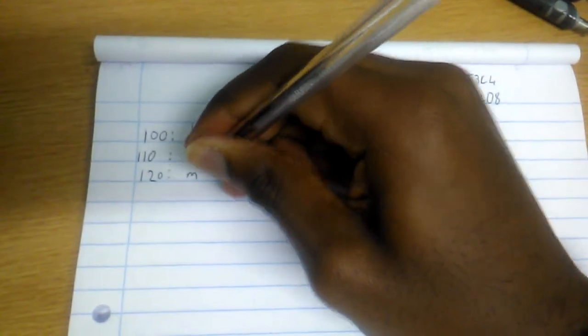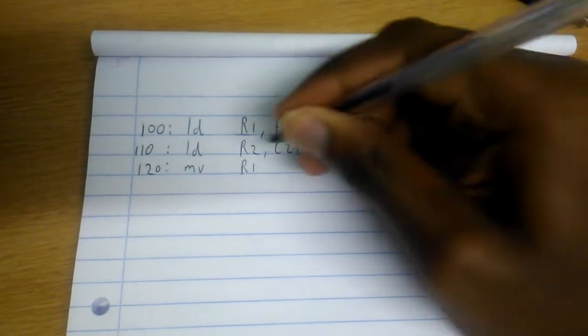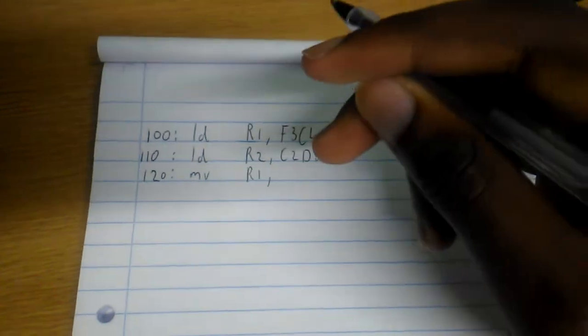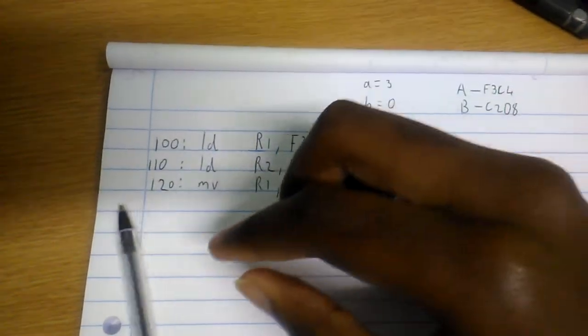better. So MV for move, R1, and remember in the assignment it says that we have to use the hashtag key, so the hash to precede the value. So instead of saying 3, we're going to say hash 3.